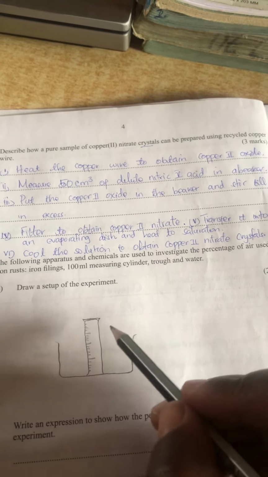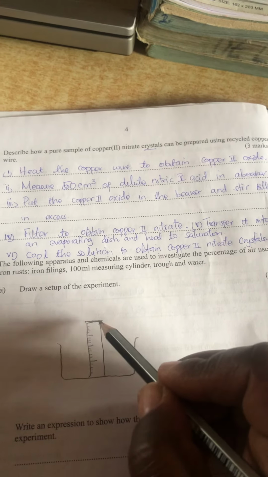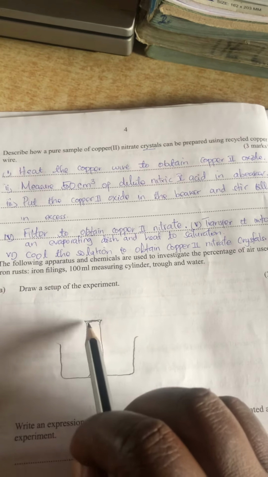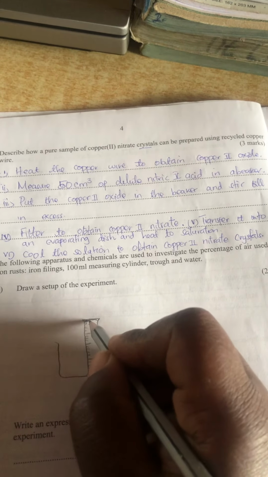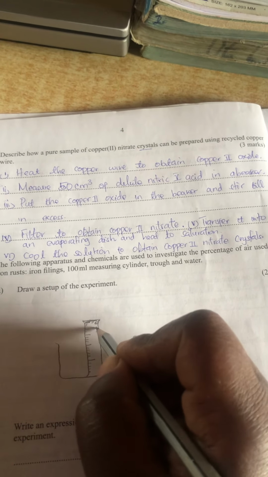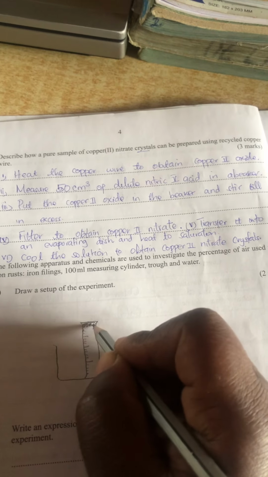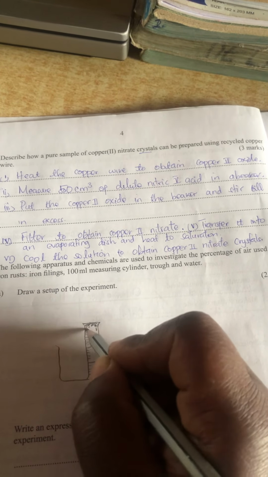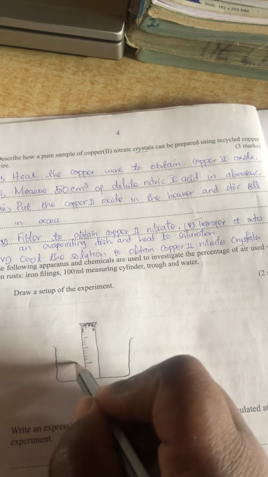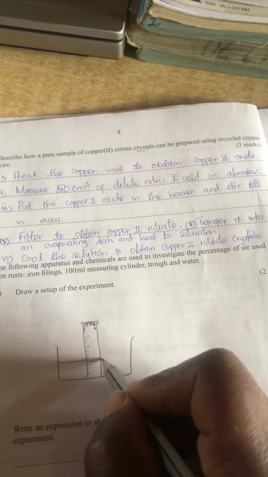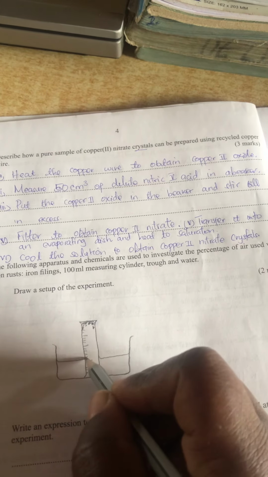And remember our measuring cylinder is moist, so that it can trap some iron filings. So the iron filings will be trapped beneath the measuring cylinder. So you'll have to label it that way. And then I now indicate my water in the trough like that.